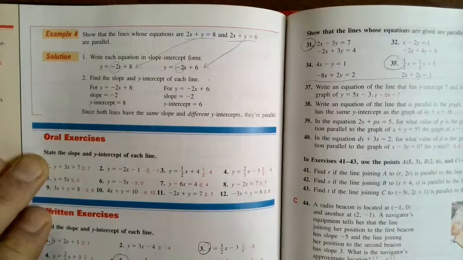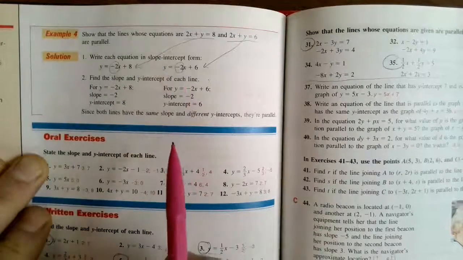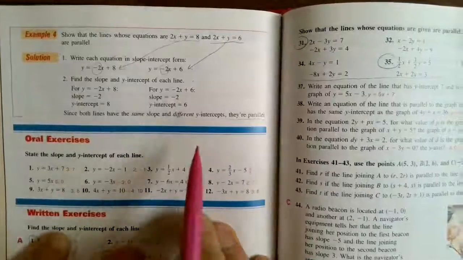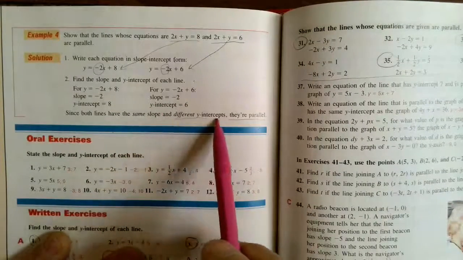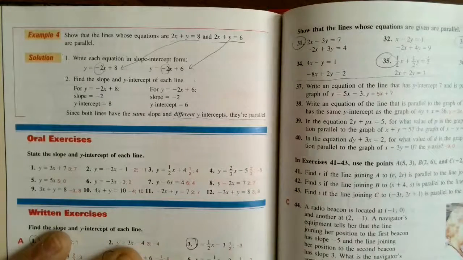They are the same. Okay. So if the slopes are the same, what do you know about the lines? They're parallel. If you have same slope and different y-intercepts, they're parallel. Think about this. What if they had the same y-intercept? They'd be the exact same line.